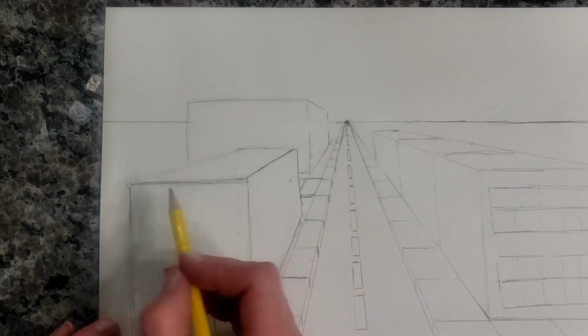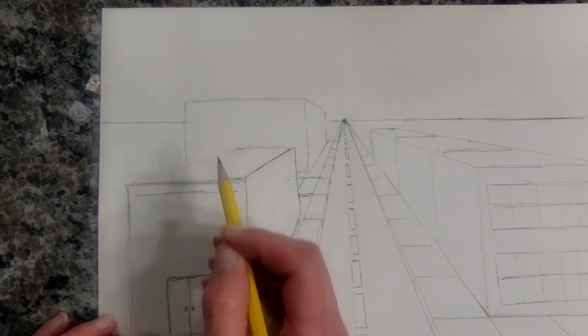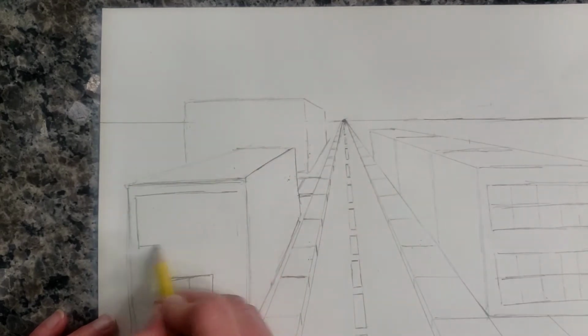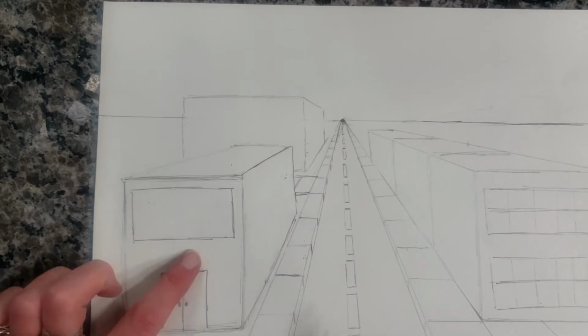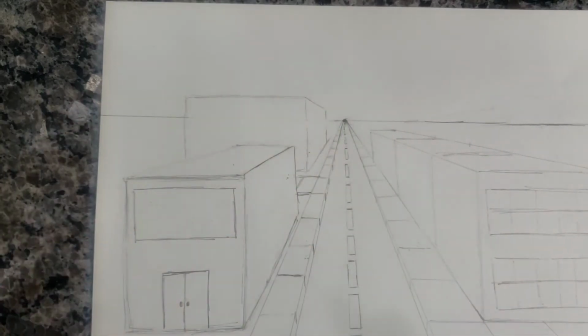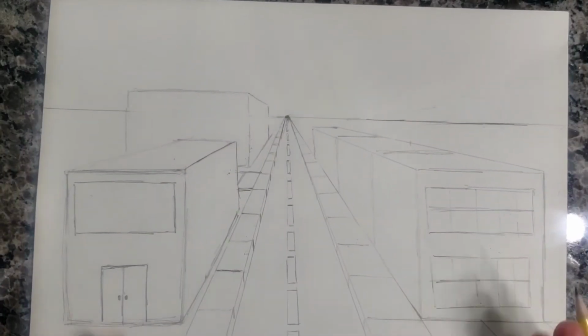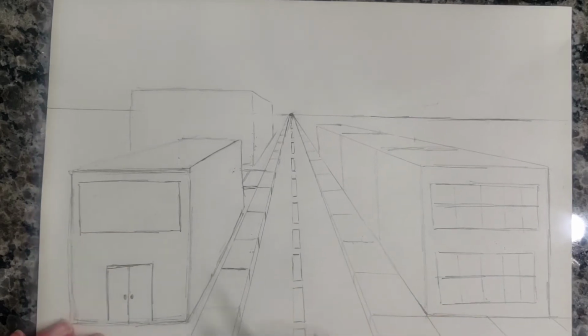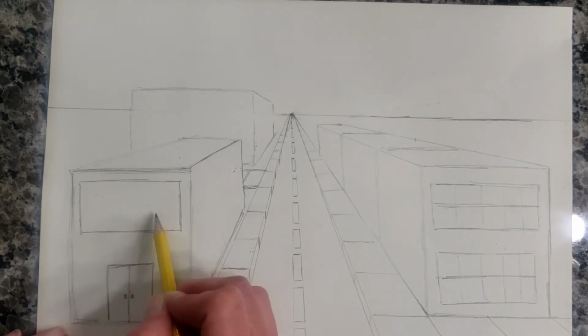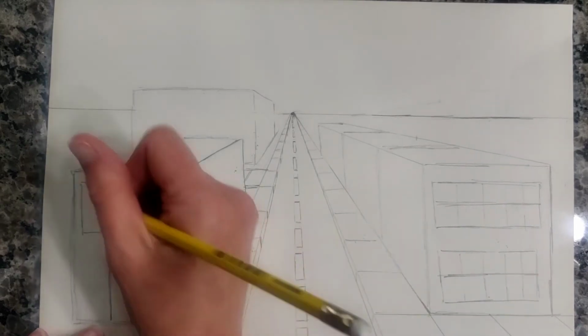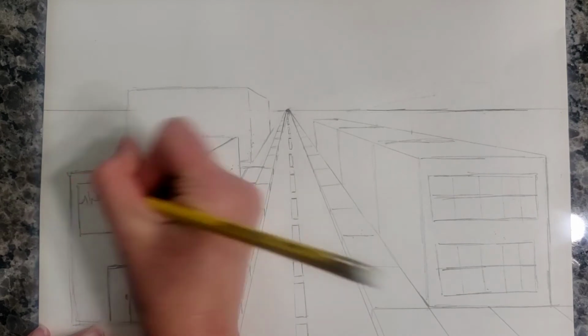I'm going to do a sign on here. And my little trick on this is because these fronts are the part that's facing you. It might actually be the side of the building, but I'm going to call it the front because this is the part that's facing you. It doesn't have to use the vanishing point. So if you wanted to make a really creative sign, you'd want to do it here. That's the easiest place to do it.